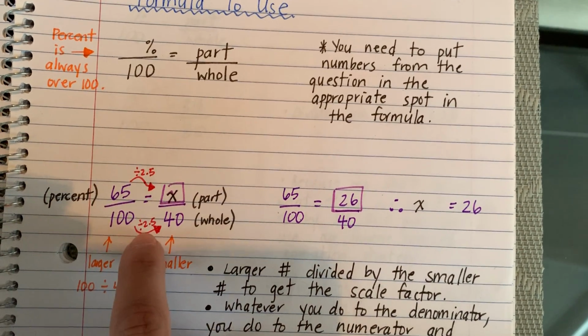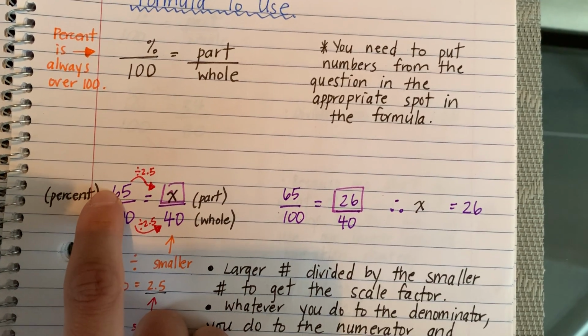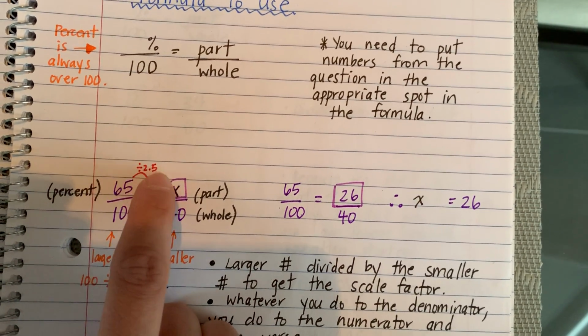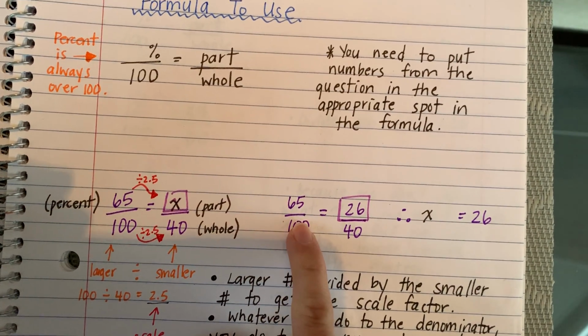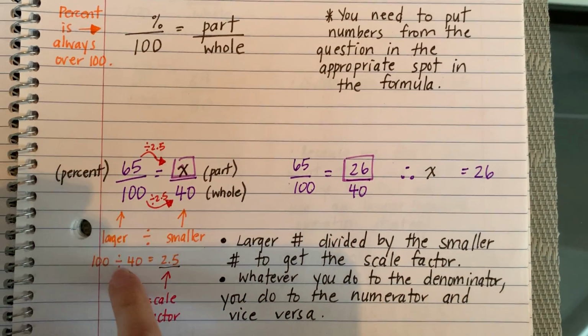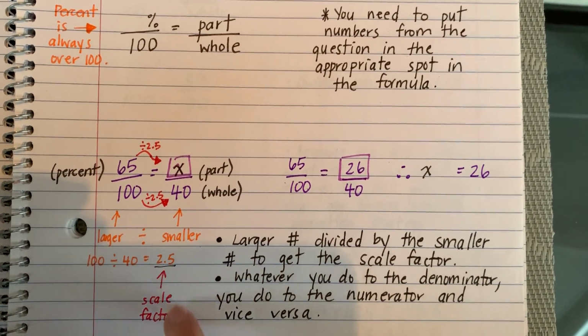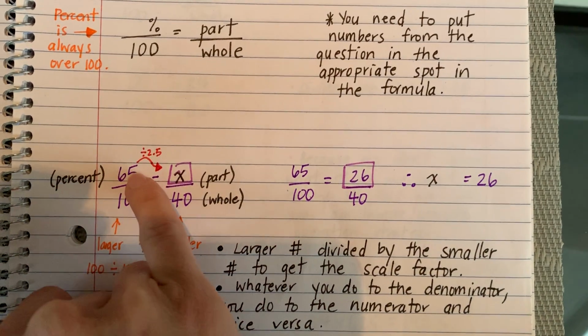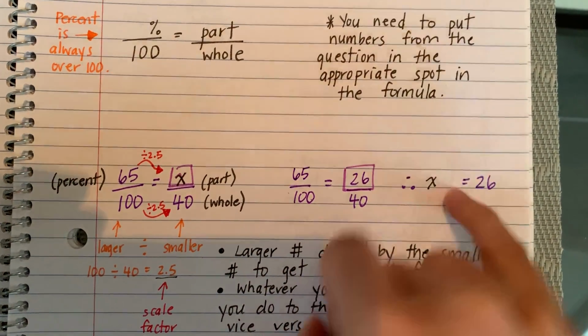Whatever I do to the bottom, I'm going to do to the top, to the numerators as well. So again, I'm going to take 65 and divide by 2.5, and that's going to give me X. You can see here that if I use my calculator, larger number divided by the smaller number is 2.5, so that's my scale factor. And then when I do that to the numerators as well, you can see that X equals 26.